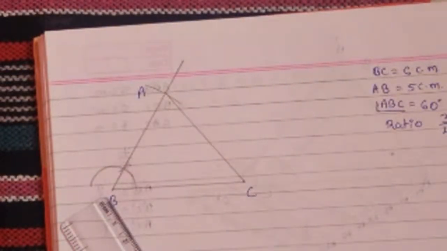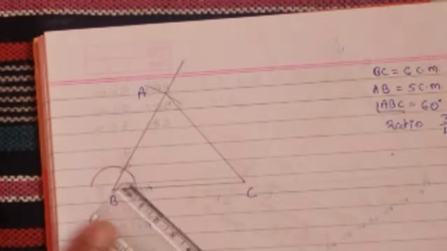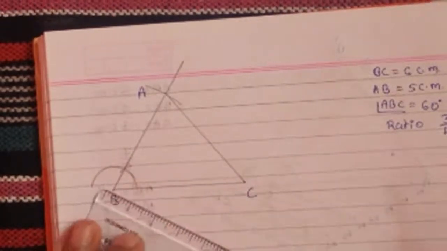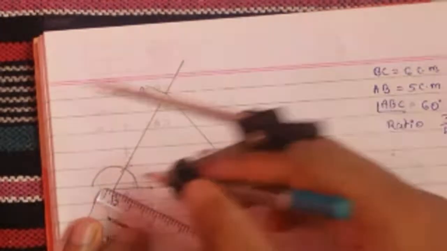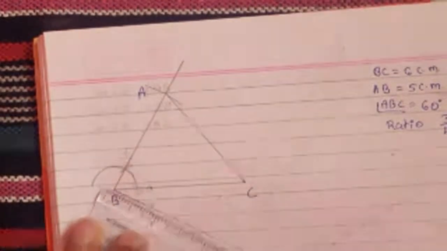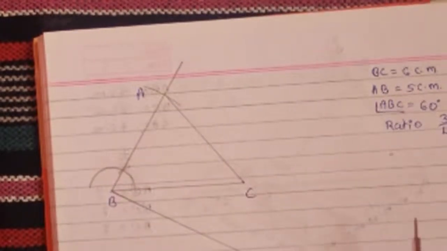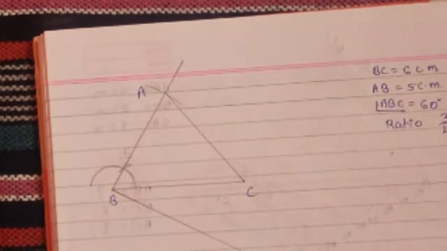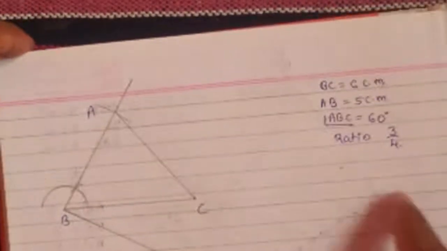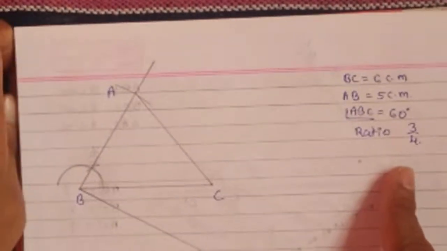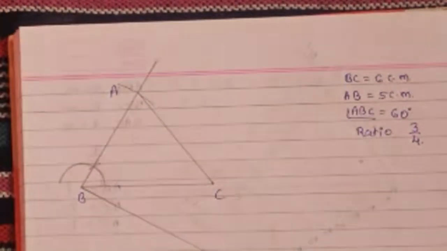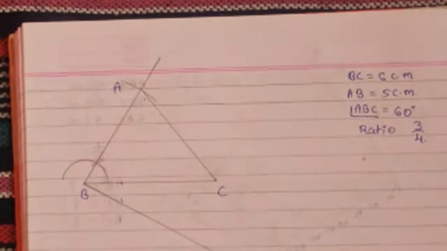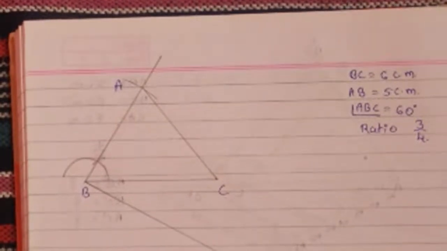Now next step is we have to draw an inclined line. So X I will consider. Then in this, which value we have to consider? Ratio is 3 by 4. Which value we have to consider for marking the points in the inclined line? As 4.